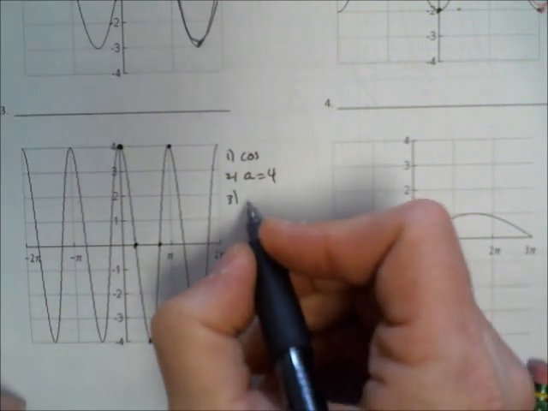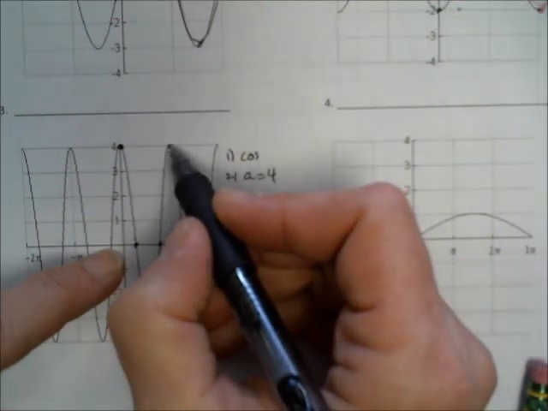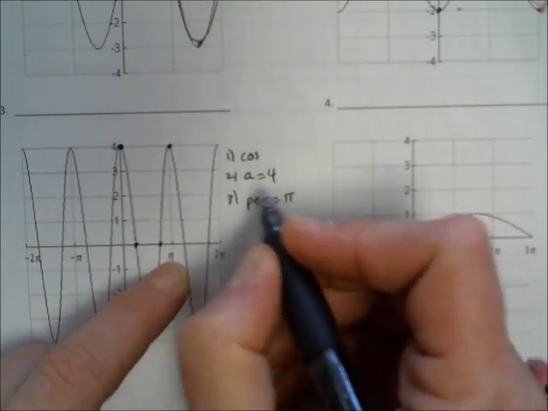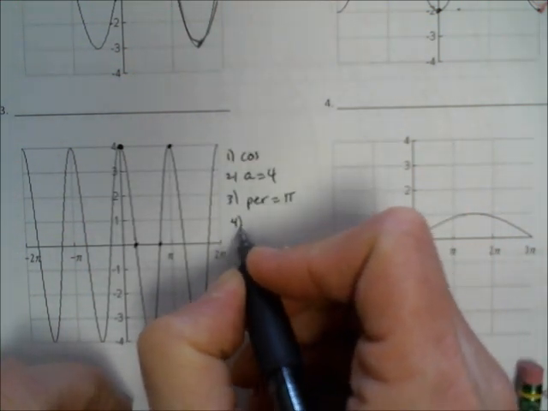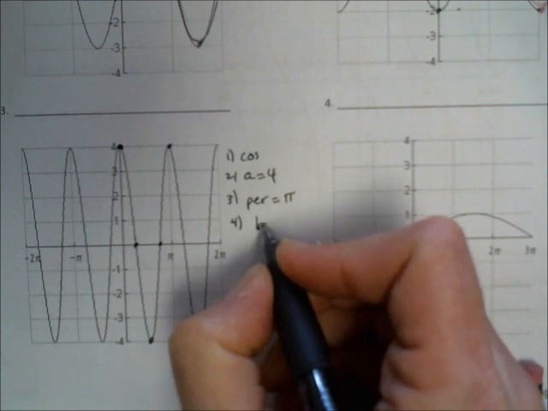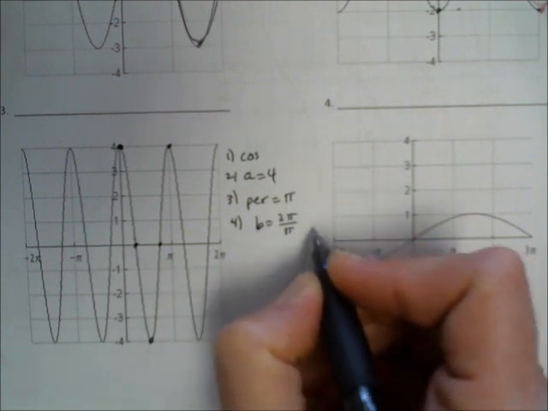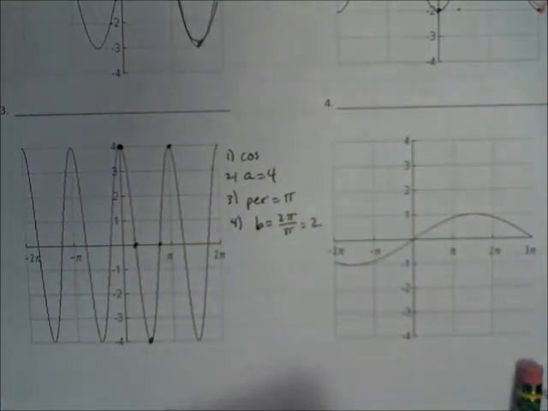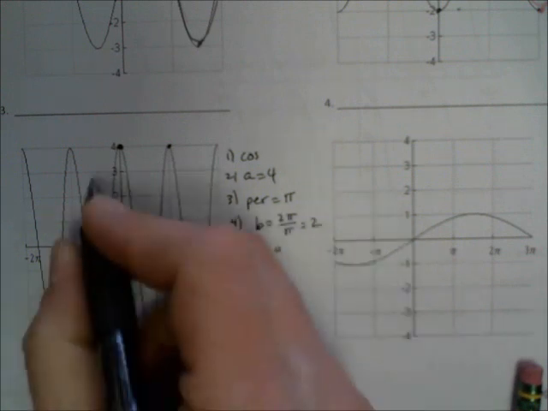Step 3, what is the period? How long did it take to get to that fifth important point? Well, this period is actually ending at pi because that's one full cycle here. So now step 4 says let's calculate b. b is equal to 2 pi divided by the period, which is pi. 2 pi over pi is equal to 2. So we'll plug in b equals 2, and step 5, c is 0 because this is not a shift right or left.